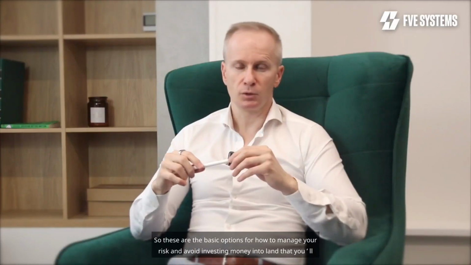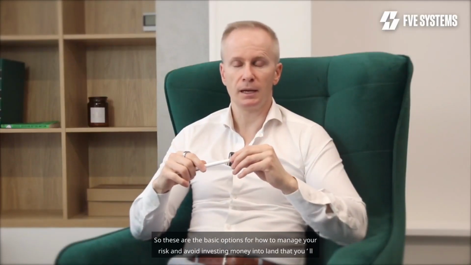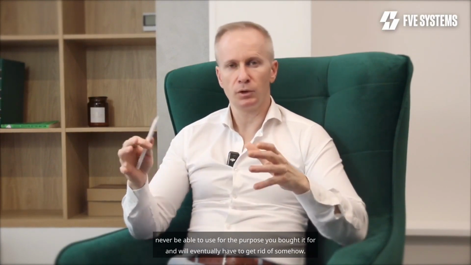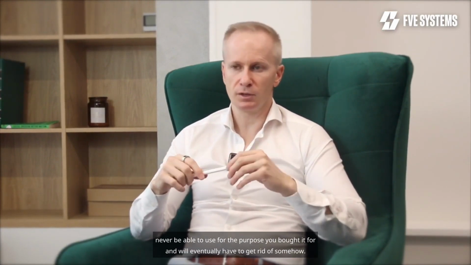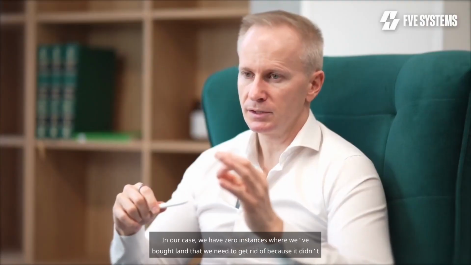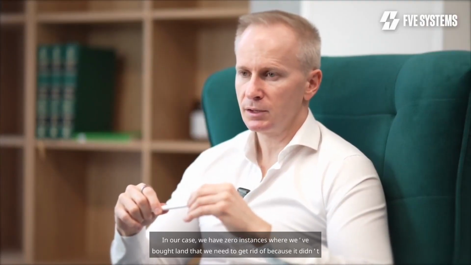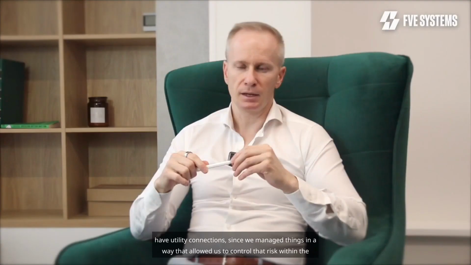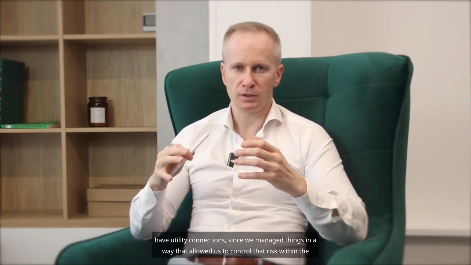So these are the basic options for how to manage your risk and avoid investing money into land that you'll never be able to use for the purpose you bought it for and will eventually have to get rid of somehow. In our case, we have 0 instances where we've bought land that we need to get rid of because it didn't have utility connections, since we manage things in a way that allowed us to control that risk within the company.